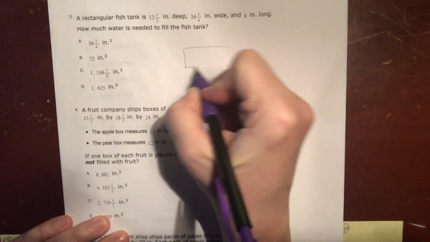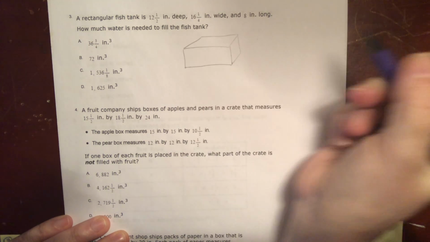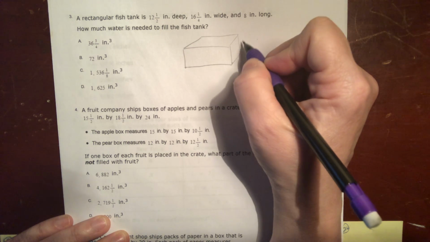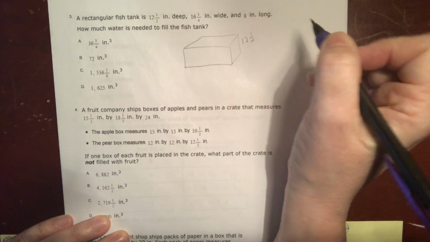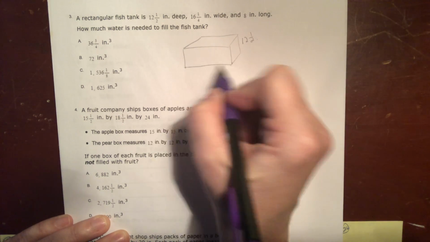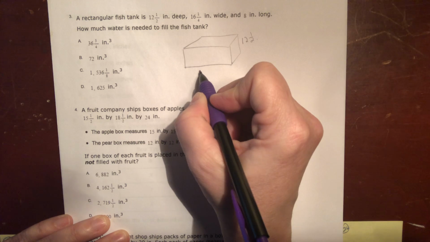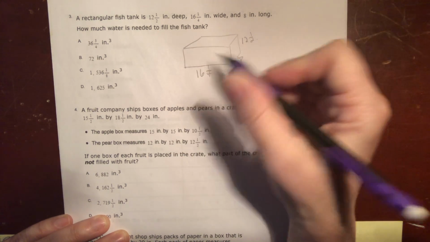All right. A rectangular fish tank. It's always a good idea to draw these, I think. A rectangular fish tank is 12.5 inches deep, so that's up and down, 16.25 inches wide, and 8 inches long.